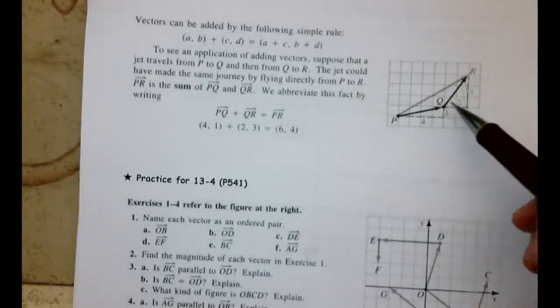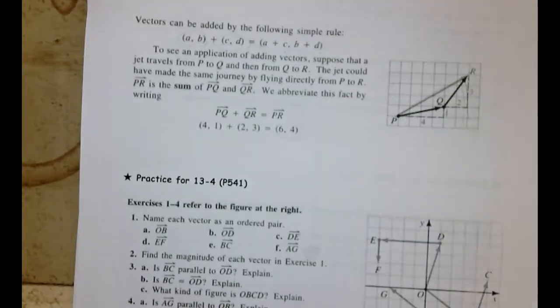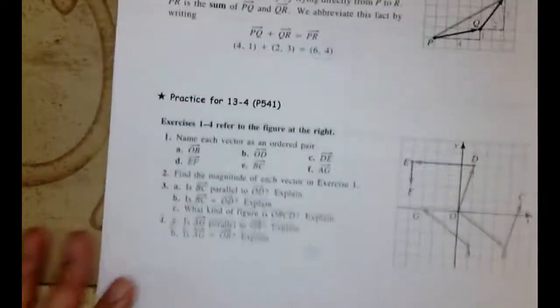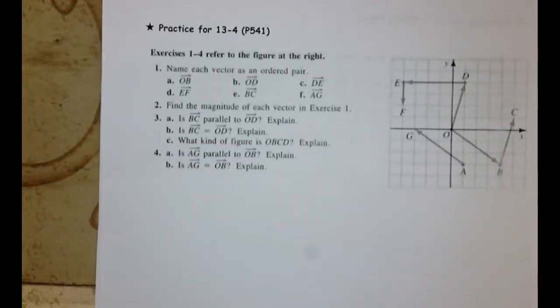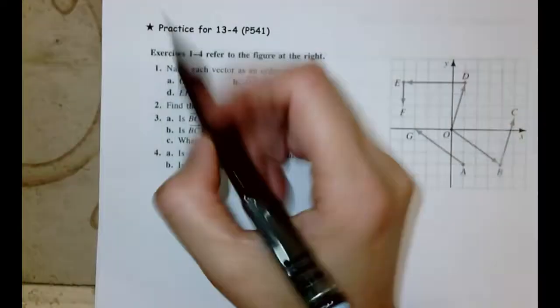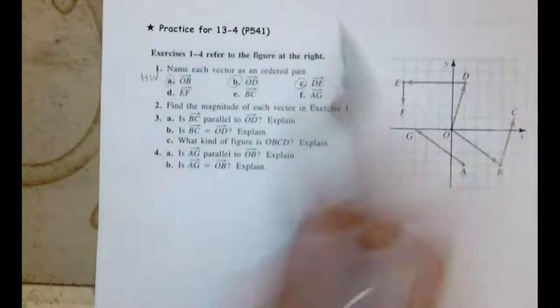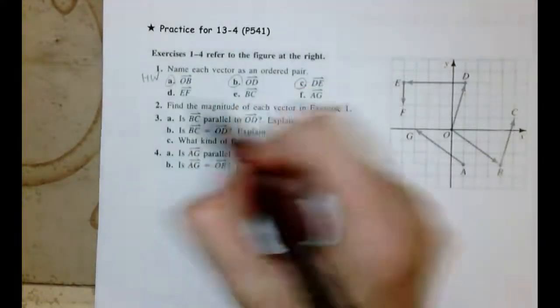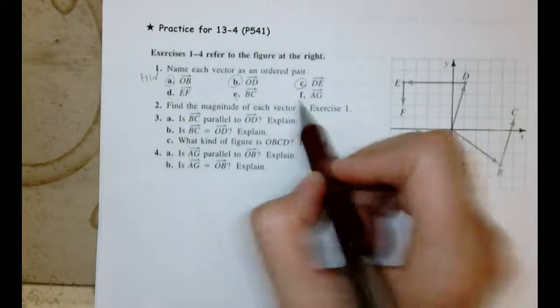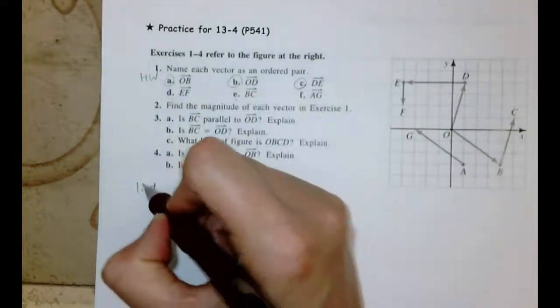So this vector plus this vector is the same as this vector. Okay? All right, let's see practice. Name each vector as an ordered pair. All right, so why don't you do these for homework? Okay, and number 2 says find the magnitude of each vector in exercise 1. So we're going to do these in the video. Okay, so 1D, 1 and 2D.